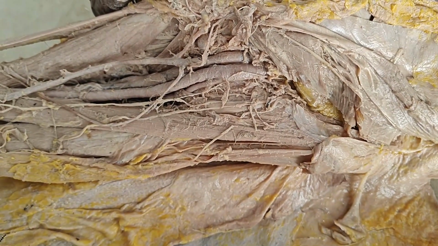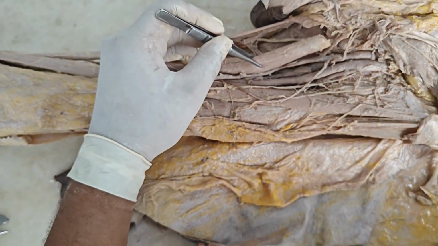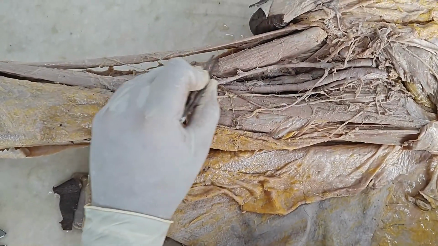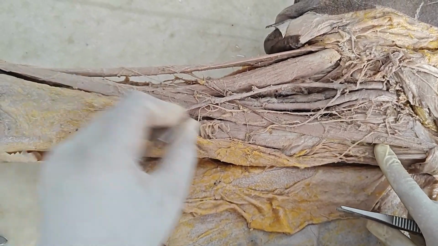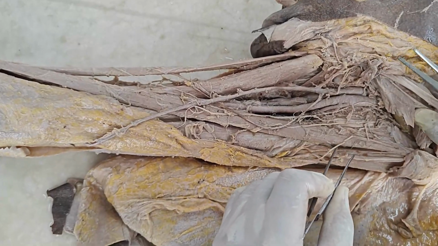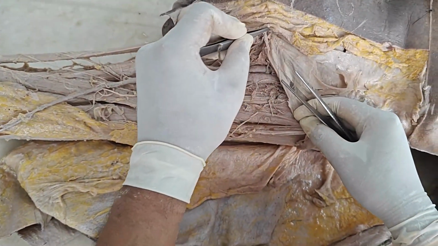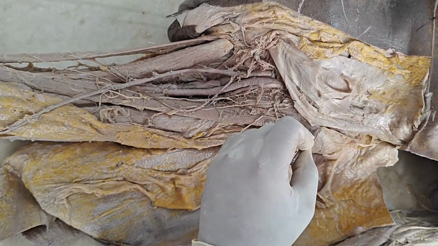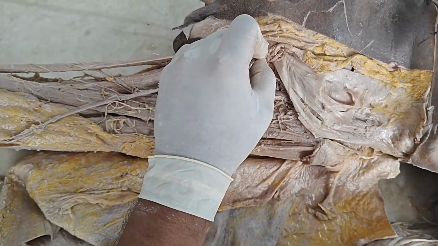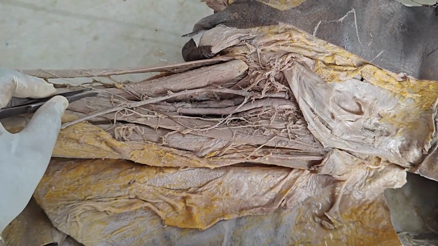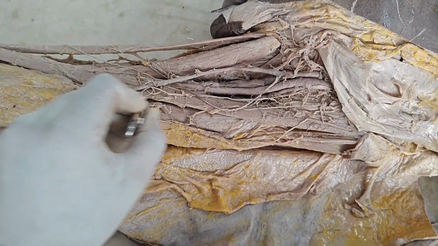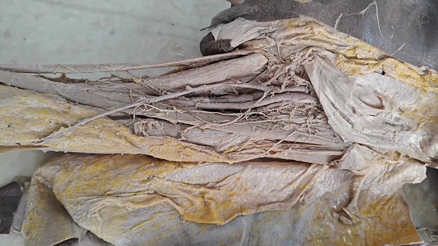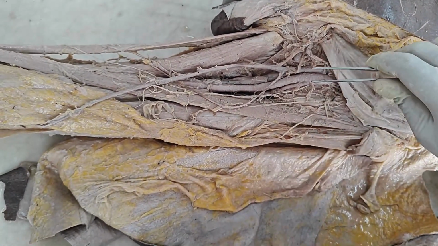Now I will show you the boundaries of the femoral triangle. Medially, it is bounded by the medial border of the adductor longus. Laterally, by the medial border of the sartorius. This is the sartorius muscle, and the base is formed by the inguinal ligament, the lowest fibers of the external oblique, which we already discussed, running from the anterior superior iliac spine to the pubic tubercle. And the apex is the meeting point of these two muscles, adductor longus and sartorius. This is the femoral triangle, which lies in the upper one third of the thigh.